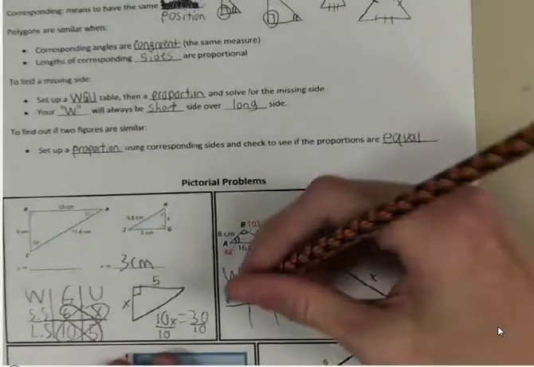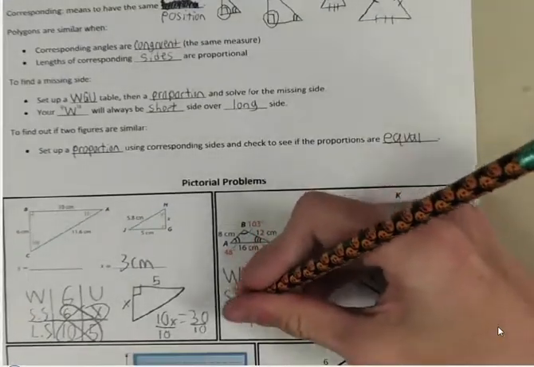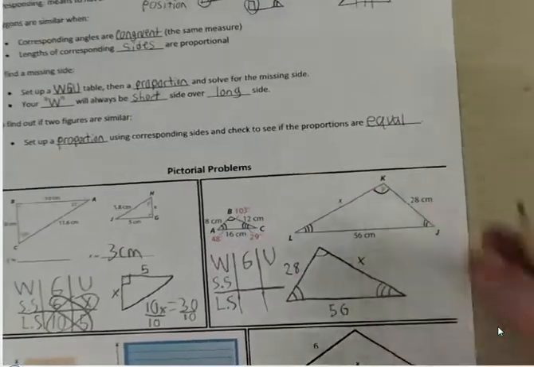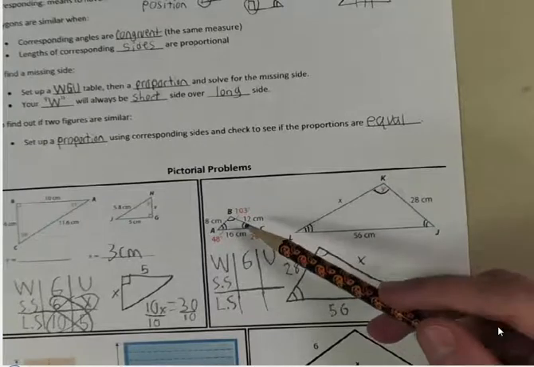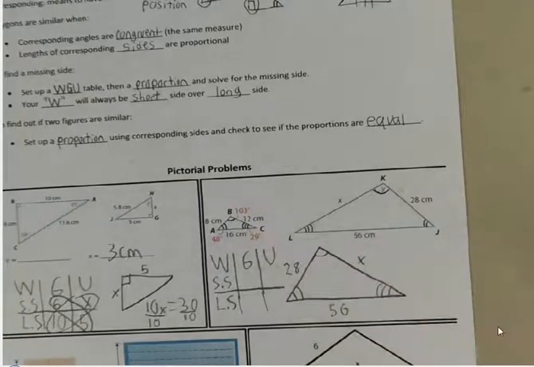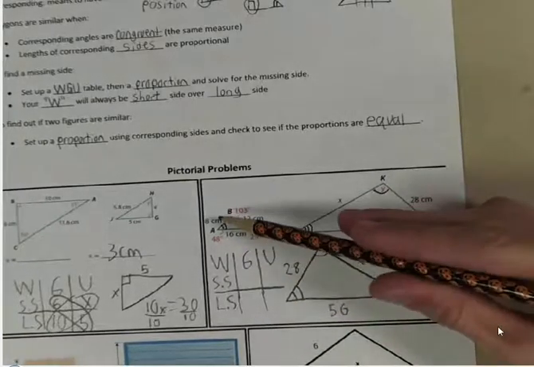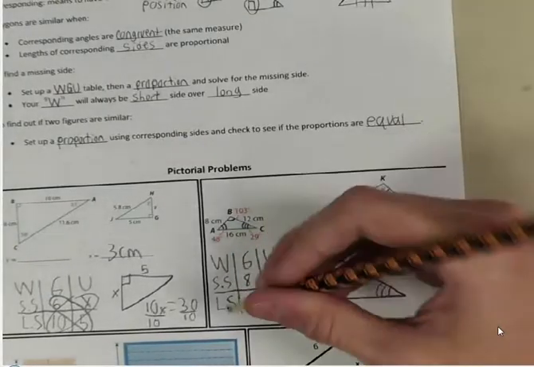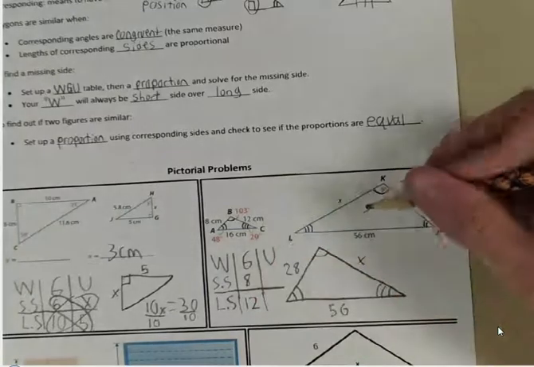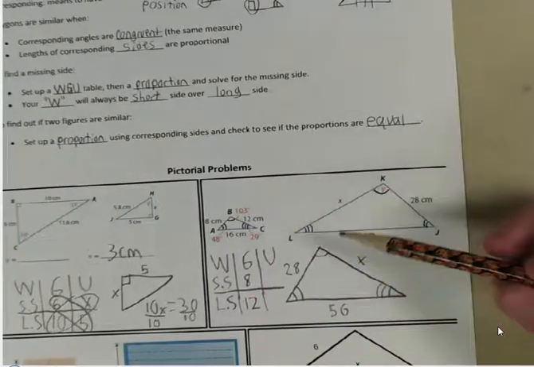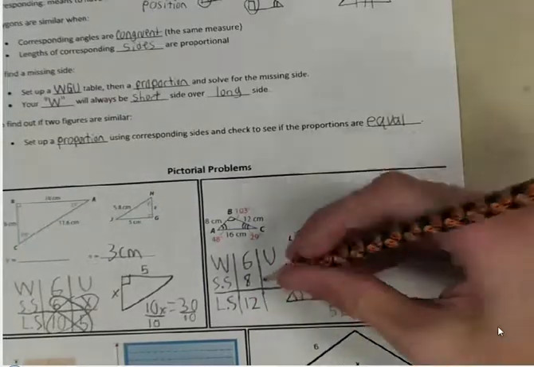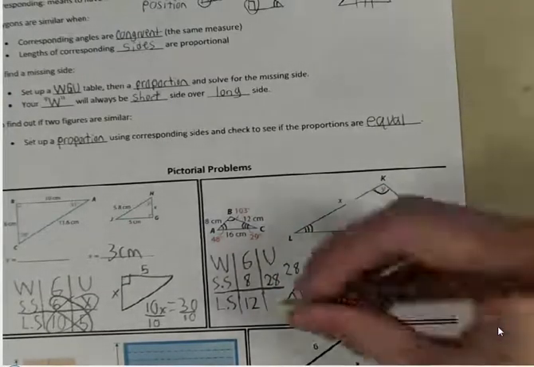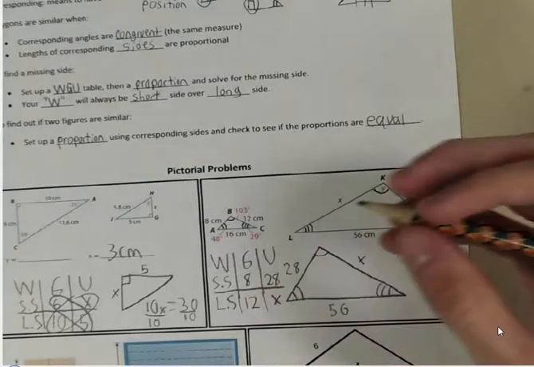It's always short side over long side. And what we are given in this triangle when we pick our short side over our long side is our short side over here is 8 and our long side is 12. So now we go over to this triangle. Our short side here is 28, and our long side is x, and that's the missing side. That's what we need to find.